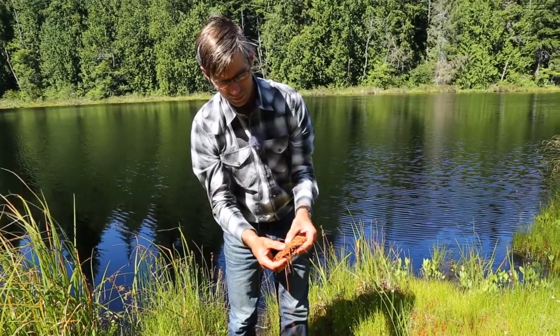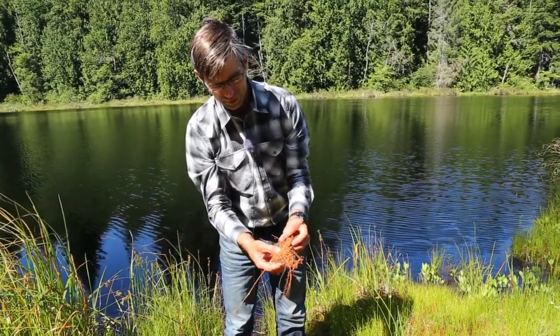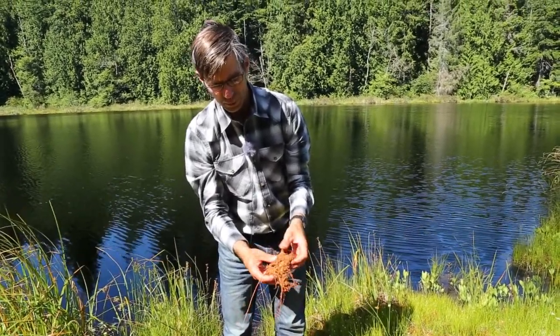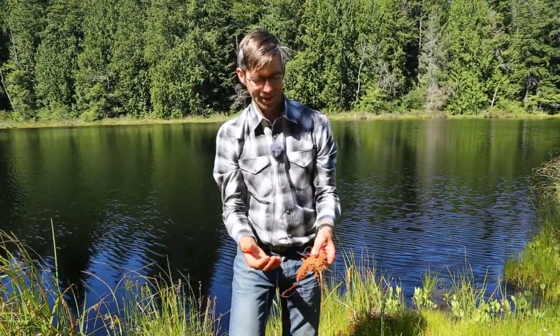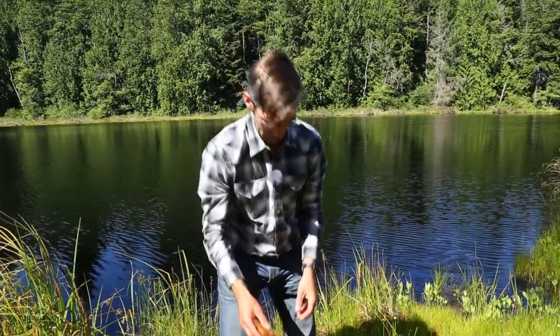These are old sphagnum moss plants that, over thousands of years, might lose their sphagnum moss appearance and look more like just brown, indistinct carbon. And eventually it'll turn into coal over millions of years.